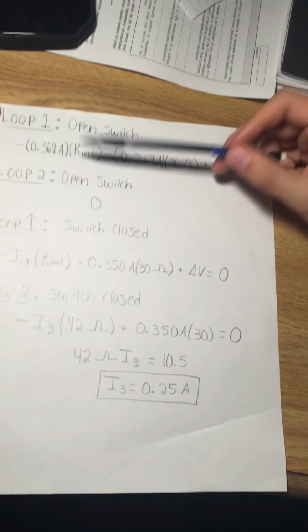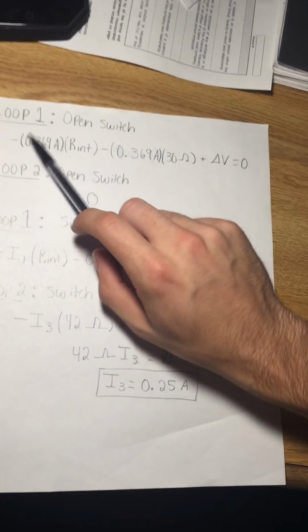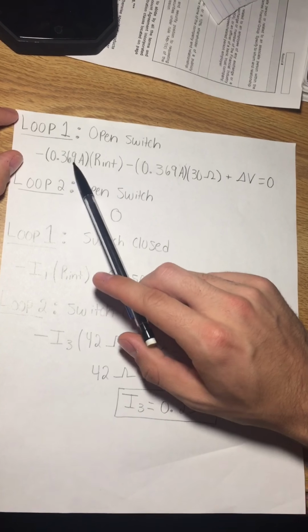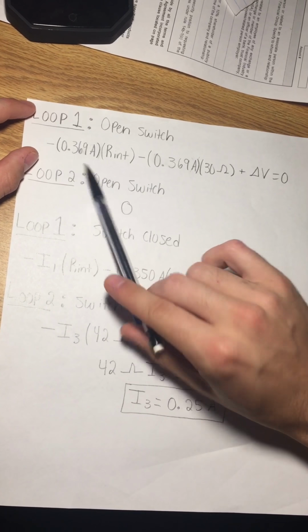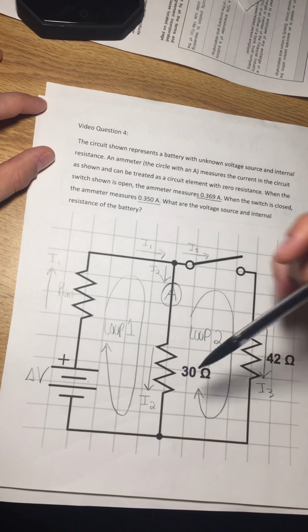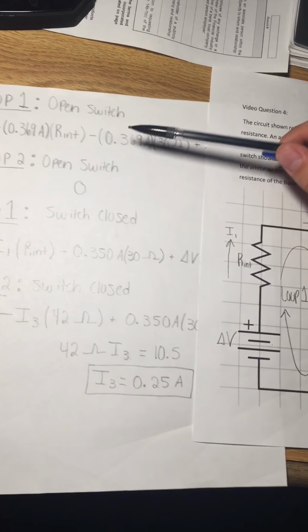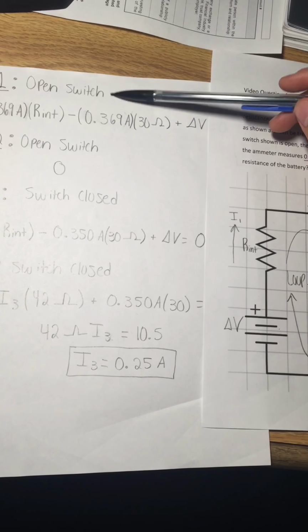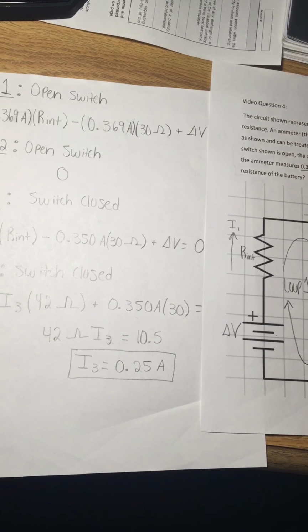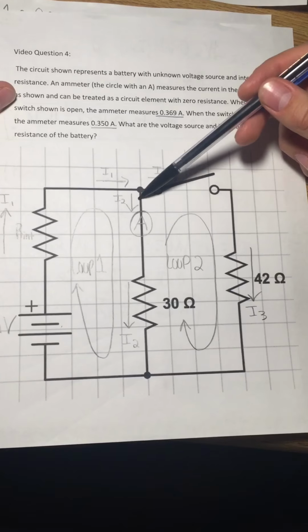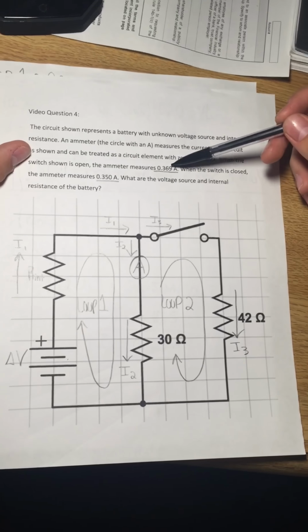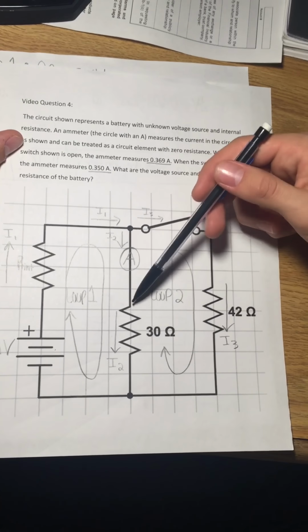First, we're going to start when the switch is open, so we do loop 1 with the open switch. We know the ammeter is reading 0.369 amps, and it's going to be negative because the current is going in the same direction as the resistance. So we multiply that by our internal resistance. Then we have 0.369 amps times the 30 ohms, coming down here, because the ammeter is reading 0.369 amps at this point. Since it's going the same direction as the resistor, it's also a negative number.